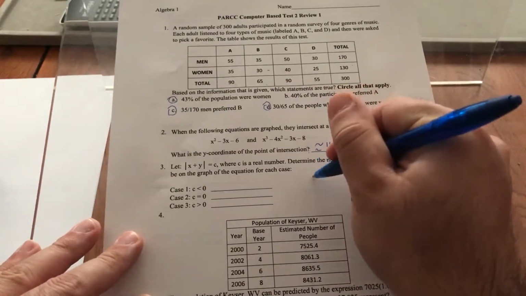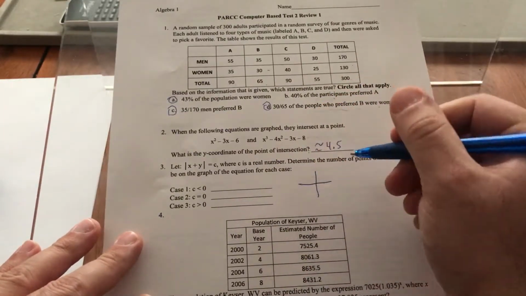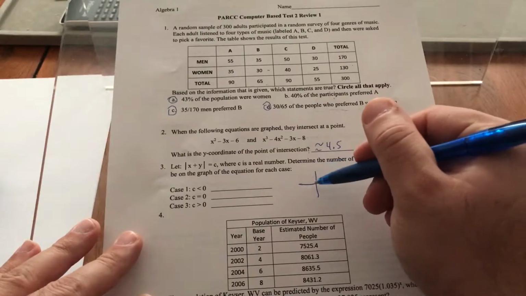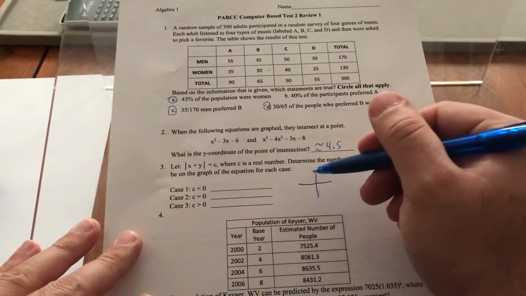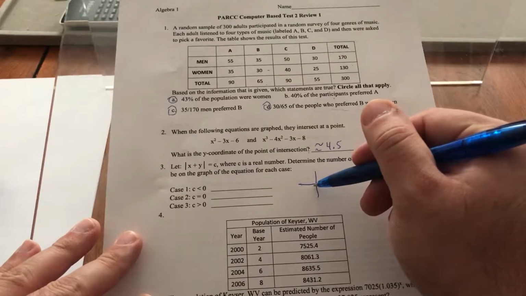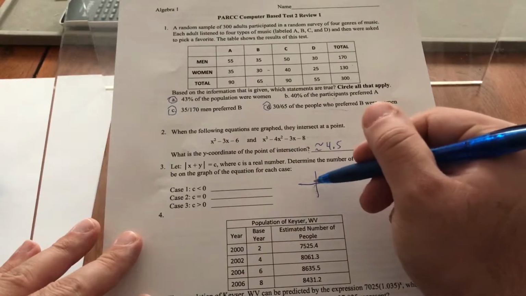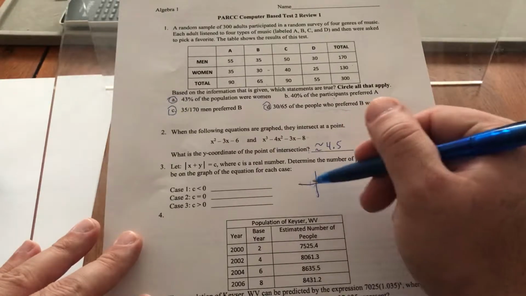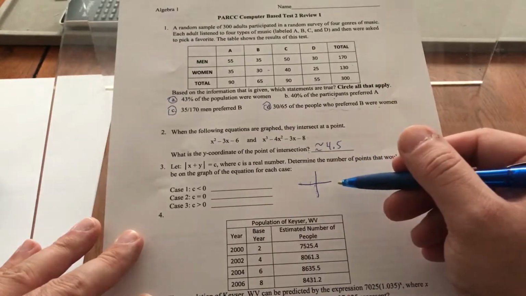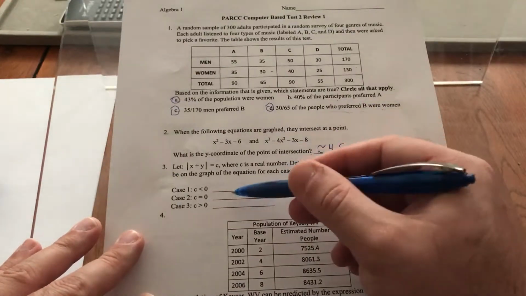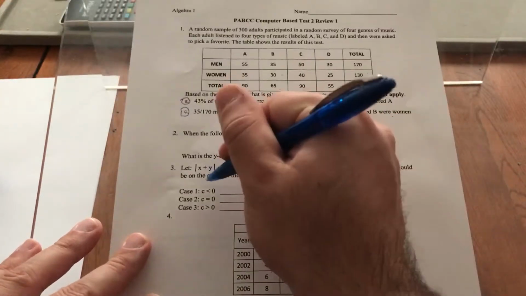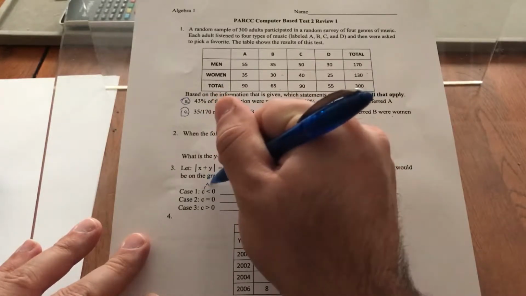So if we have a graph like this, c less than 0 are things, if you're talking about y, you're talking about c, it would be below here. If you're talking about x, it would be over here. It's in the negative section of the graph. So c less than 0, that means negative numbers.